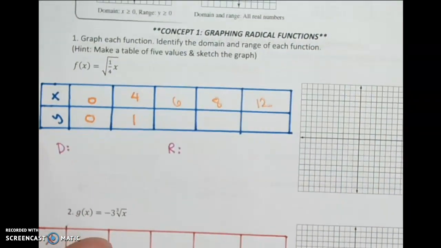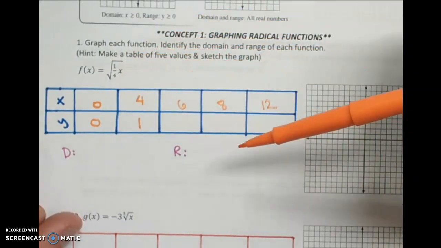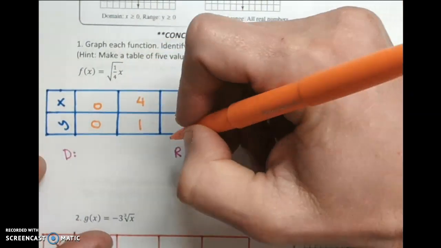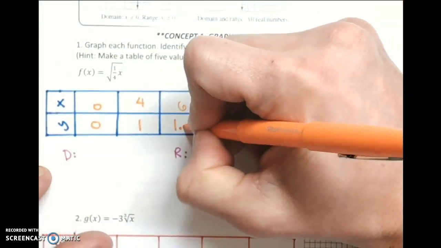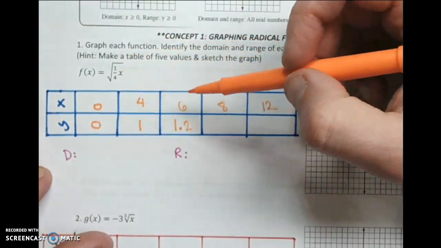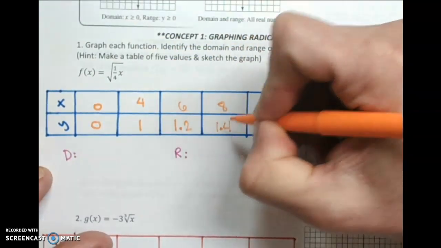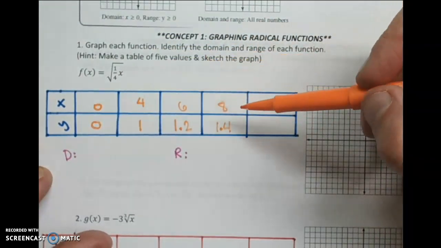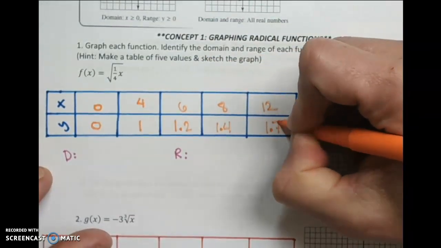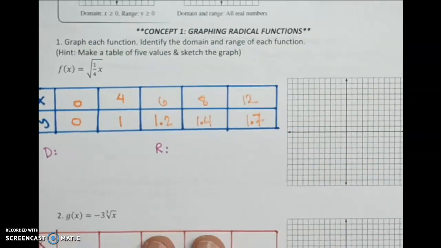Alright. And now I'm going to put this 6 in. I get 6/4. I put the square root of 3/2 or 6/4, whatever, in my calculator, and I get 1.2. Put 8 in there, I get 8/4, which is 2. The square root of 2 is 1.4. And then I put 12 in there, and I get 3, and the square root of 3 is 1.7. So you're going to have to use your calculator to put in those.